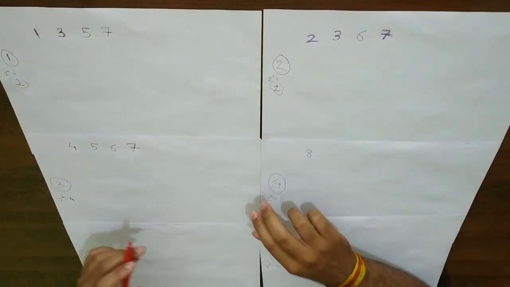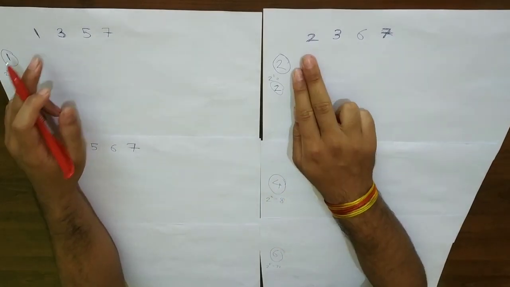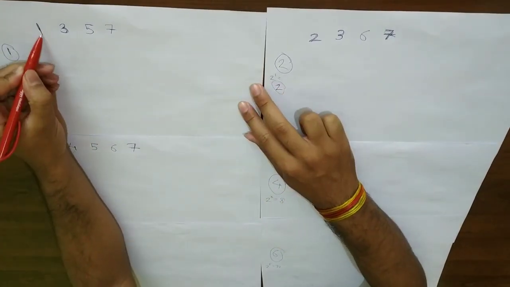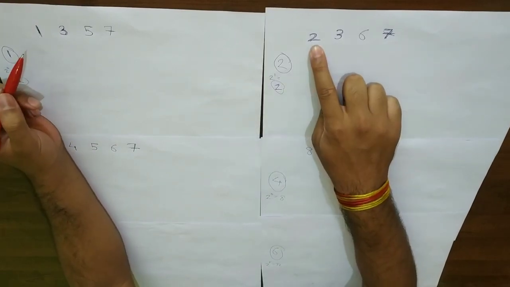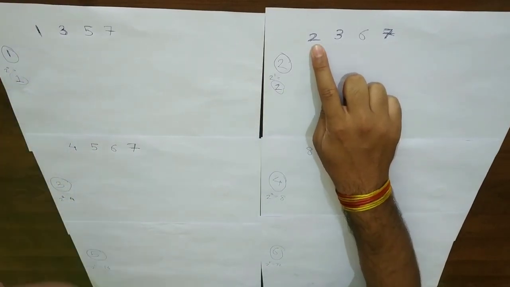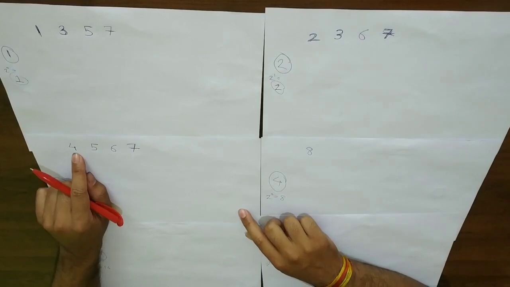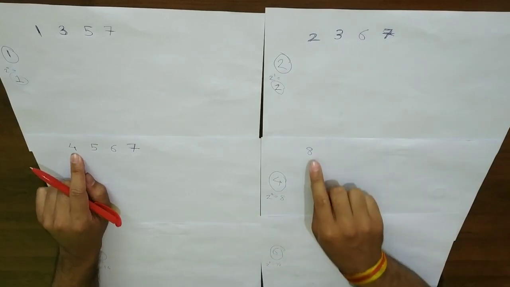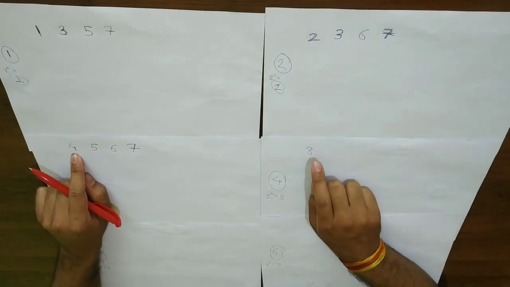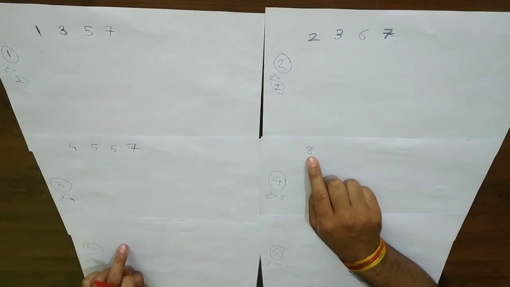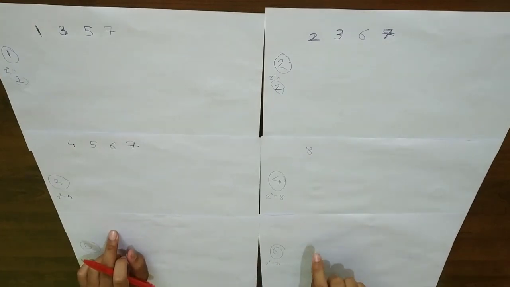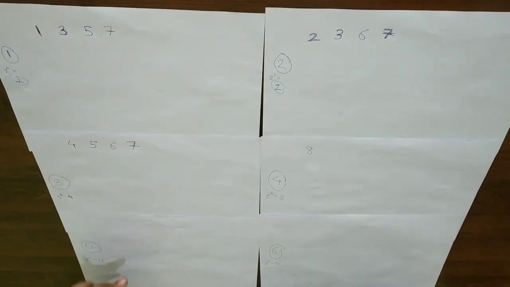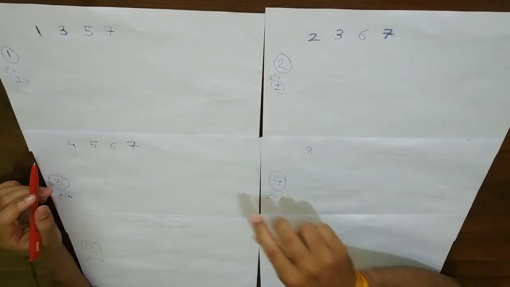So if you observe, the starting number on each sheet is a power of 2. First number is 1 on this sheet, it is 2 raised to 0. Here is first number 2, it is 2 raised to 1. Here is first number 4, which is 2 raised to 2. Here is first number 8, which is 2 raised to 3. So this sheet we will start from 2 raised to 4, which is 16. So first number on this sheet will be 16. On this sheet first number will be 32. Let's see for the next numbers.